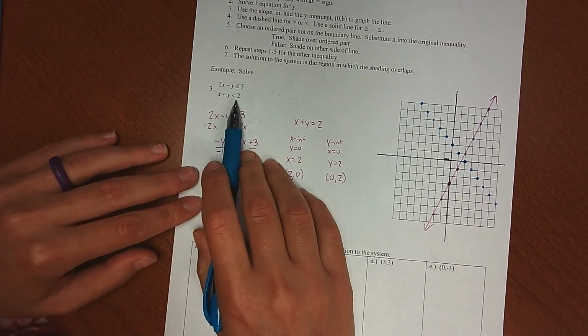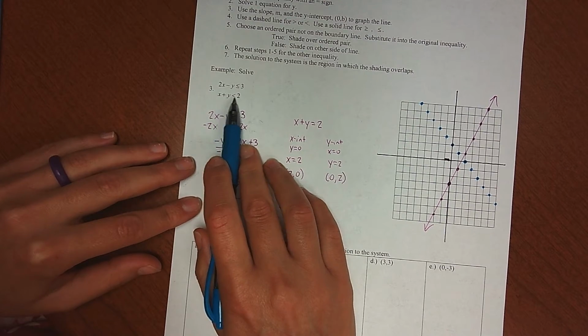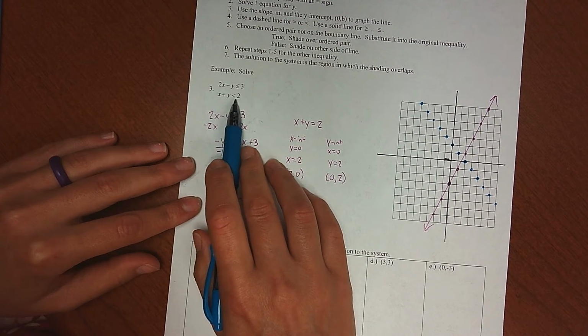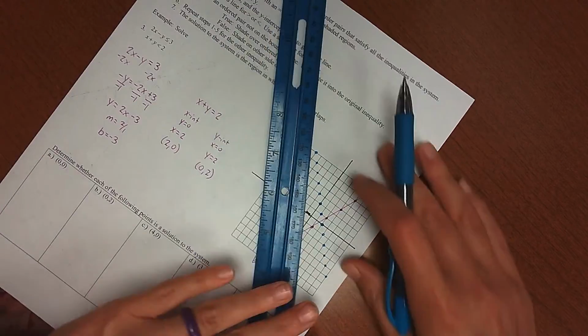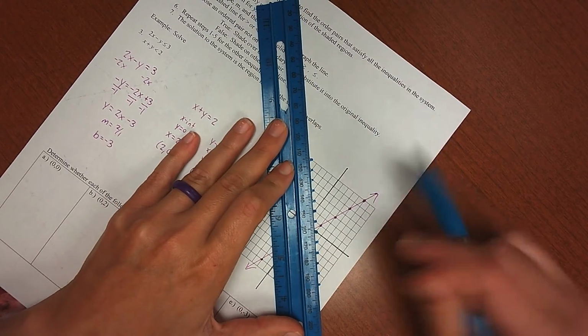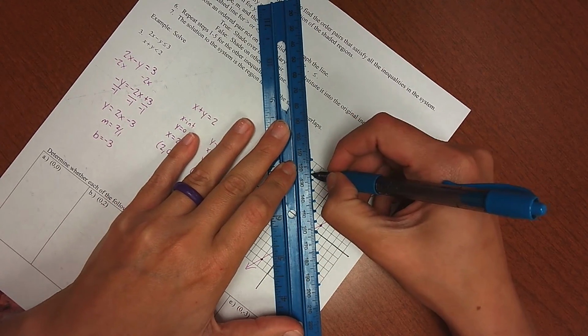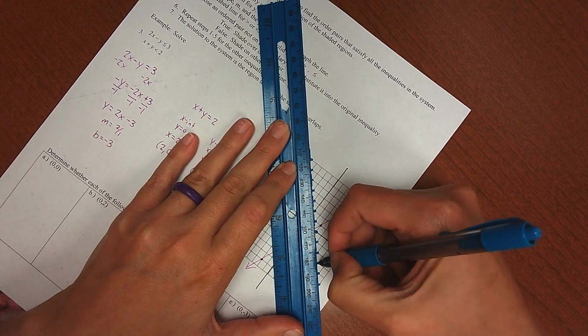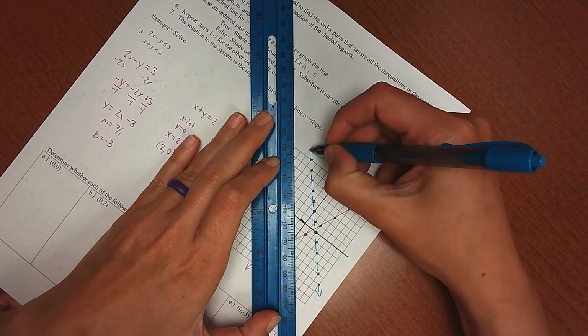All right, now those are not included in the solution to this inequality because it's just less than. So this is giving our boundary. They're not included. We can get as close to them as possible, but they're not included. So we're going to use a dashed line for this one.